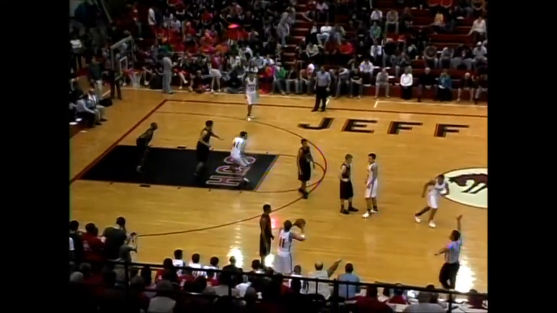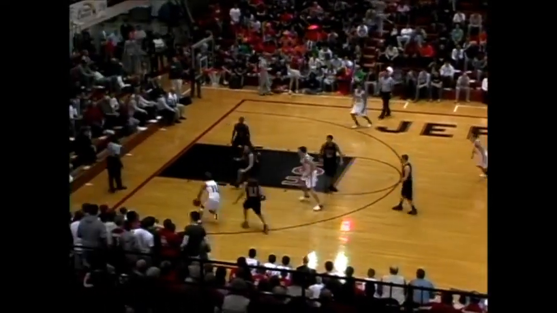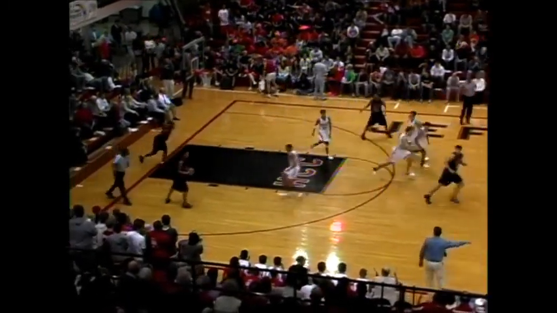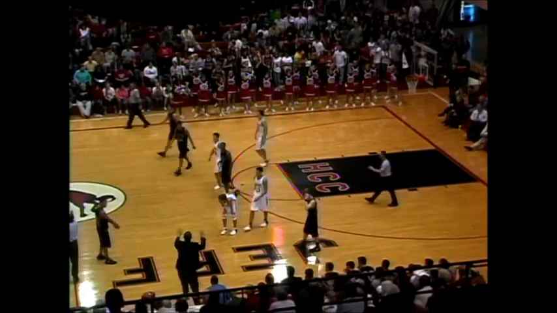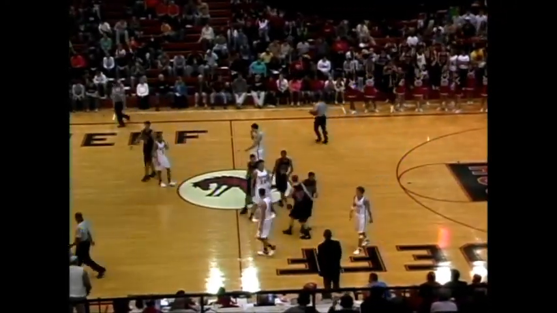Lafayette Jeff has led throughout in this one. Raderstorff inbounds to McClintock. Back to Raderstorff, down the near baseline, and he scores. Raderstorff with 9, 68-57. Jeff turns it over here, their 18th turnover with 53 seconds to go. They've got an 11-point lead.